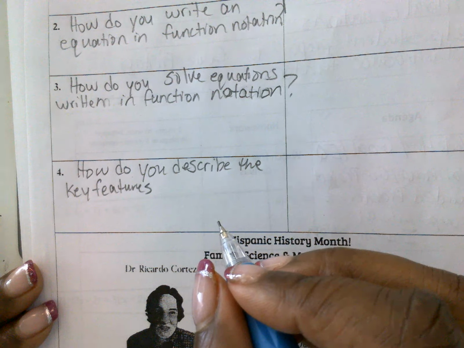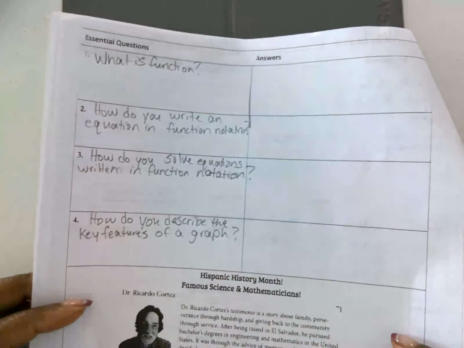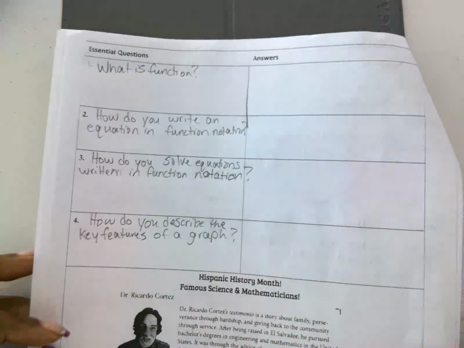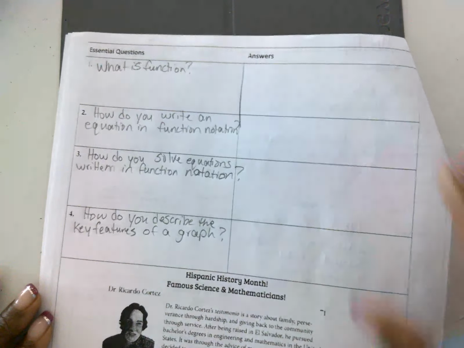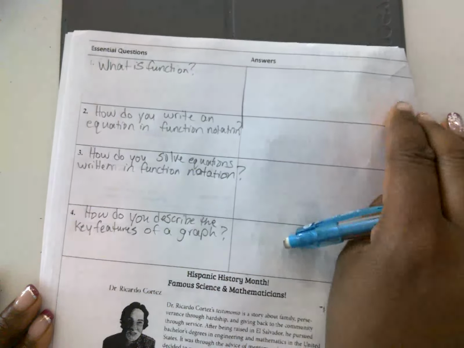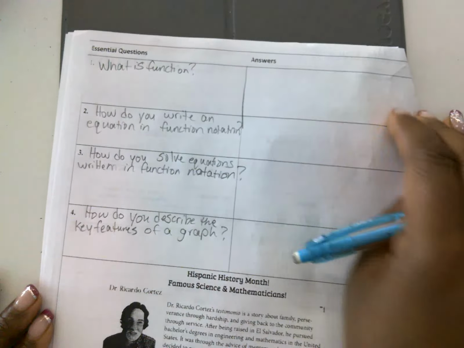Please make sure that you read the bottom part at some point throughout the week. We need to know what contributions for our Hispanic History Month. We have 2 new people this week. Please make sure you go back and read those.